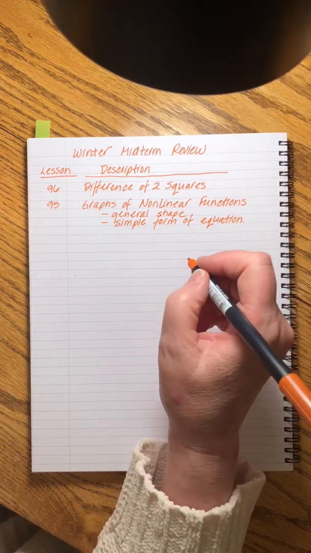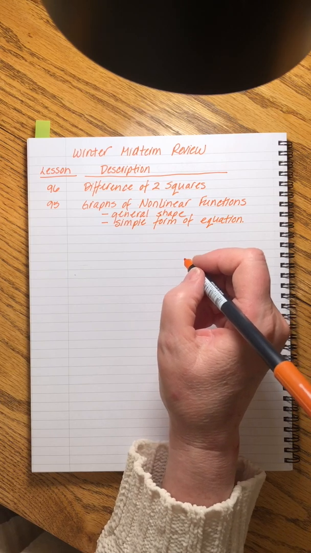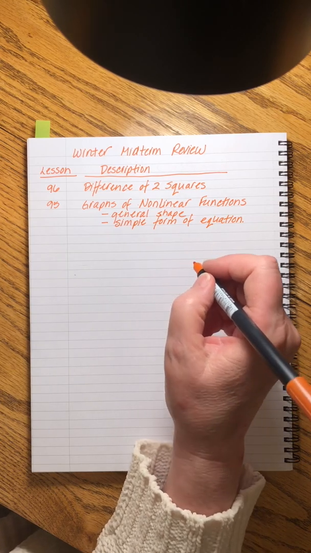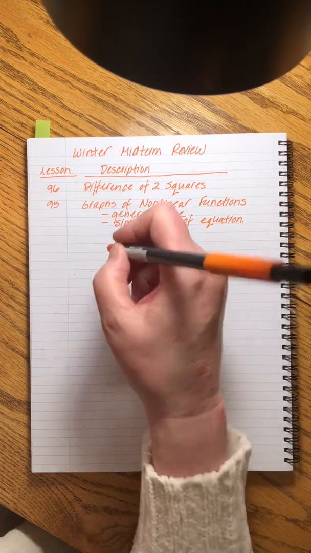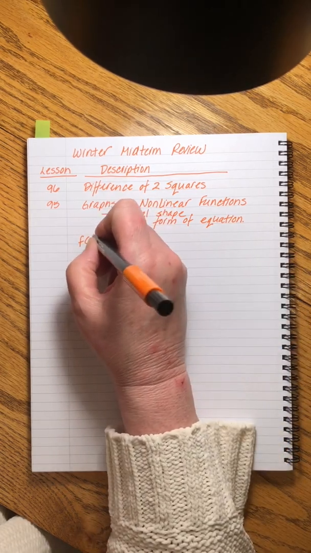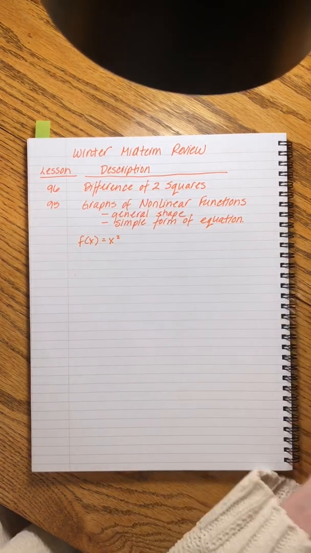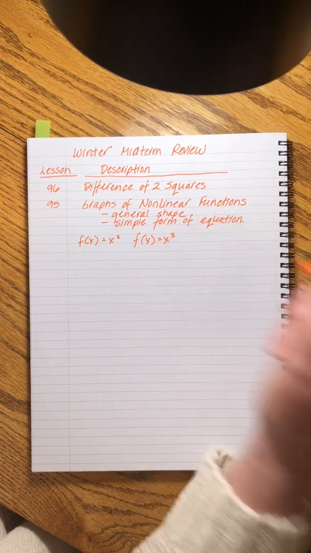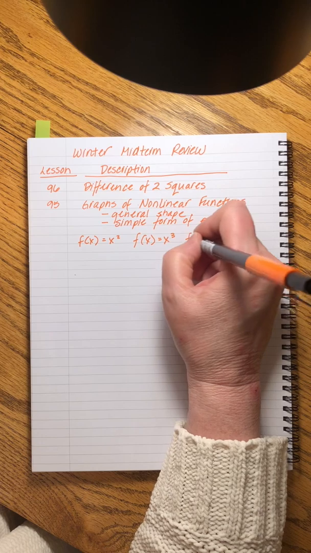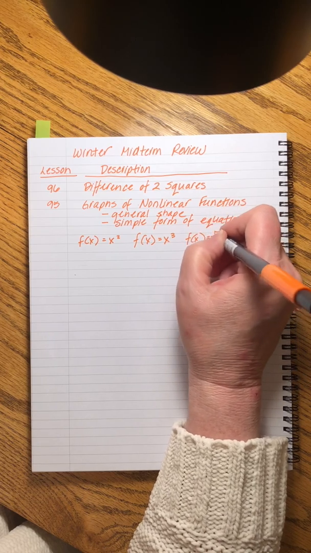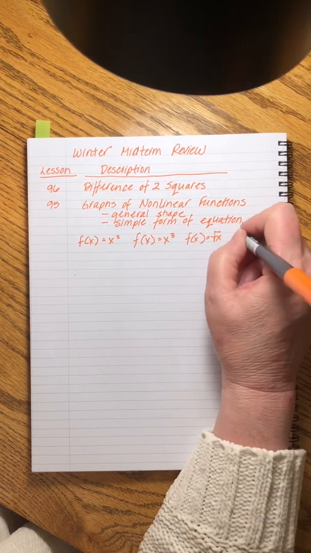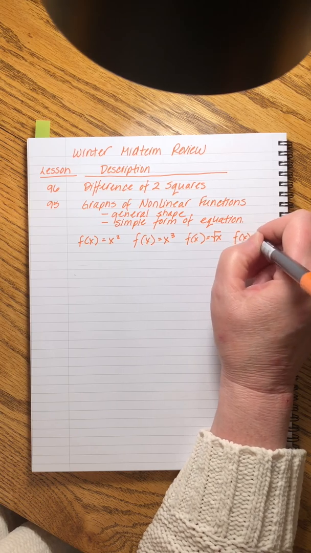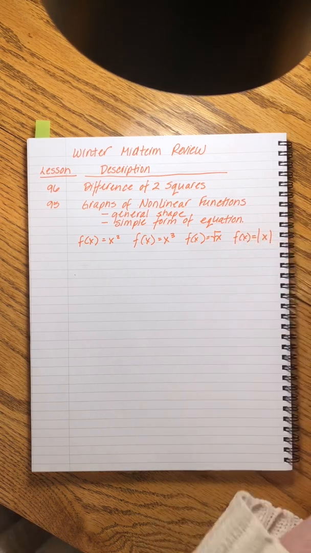For the quadratic function, I don't need you to know the fancy form with all the a's and b's. It would just be f of x equals x squared. For the cubic function, it would be x cubed. For the square root function, it would be the square root. And for the absolute value, it would just be like that.